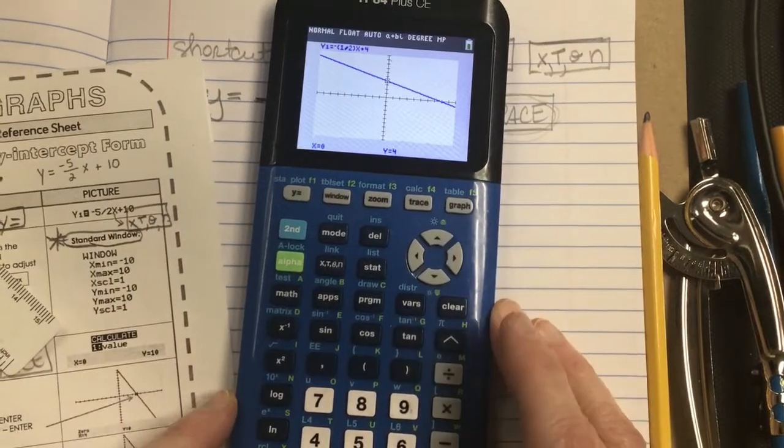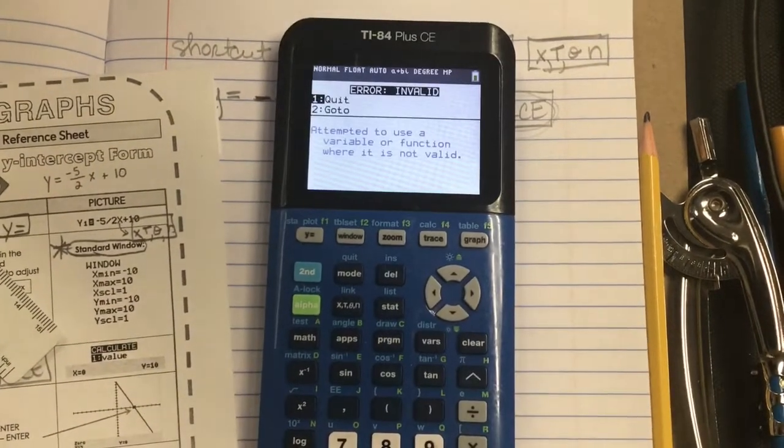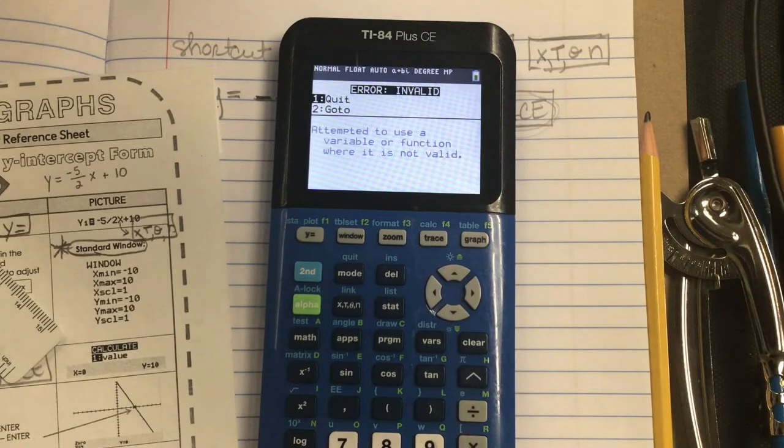Graph, trace, 12. Okay, now look at what it says. Now this says we attempted to use a variable or function that is not valid. What is the domain that we set for our window? That's your x's. What did we use for our x's? What's the left side in your screen? What's a standard window? Negative 10 to positive 10. Is 12 in that domain? No. It can be in the range, like that 15 was, but it has to be in the domain.